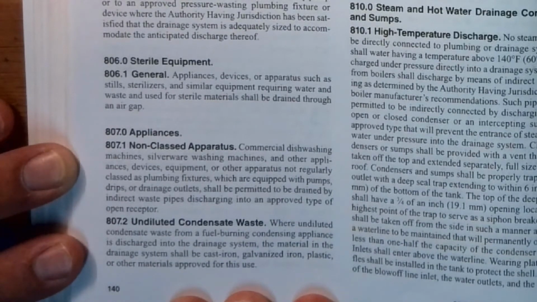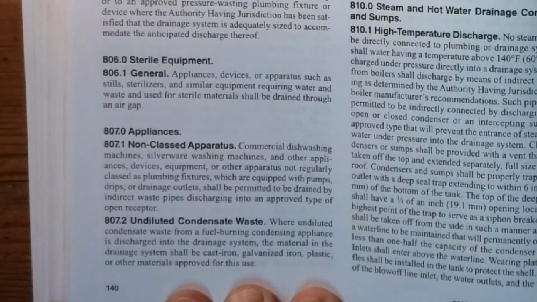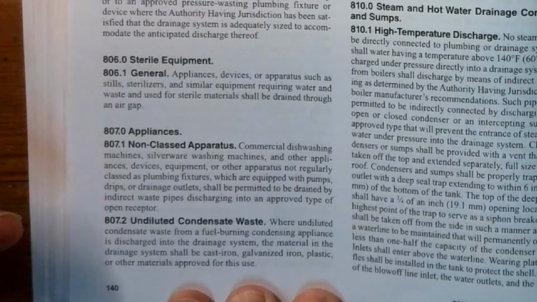Where undiluted condensate waste from a fuel-burning condensing appliance is discharged into the drainage system, the material in the drainage system shall be cast iron, galvanized iron, plastic, or other materials approved for this use. Because undiluted condensate waste from a fuel-burning condensing appliance, so you can look at a high-efficiency water heater or a high-efficiency furnace.